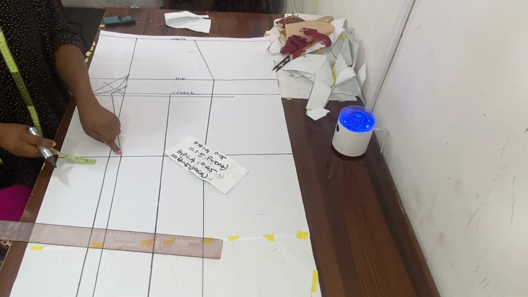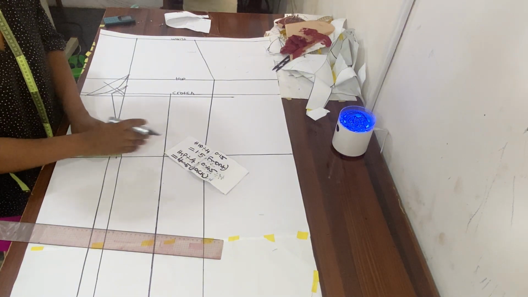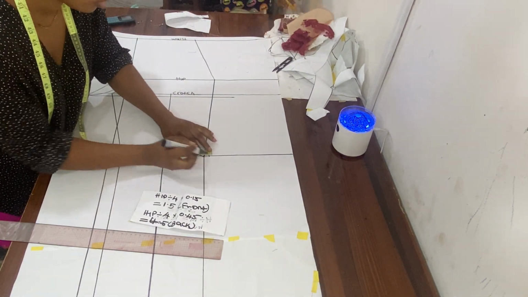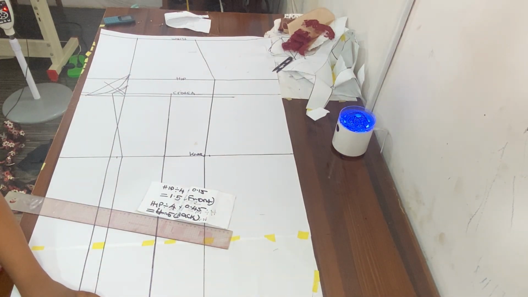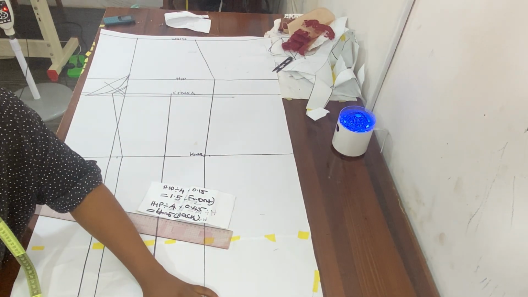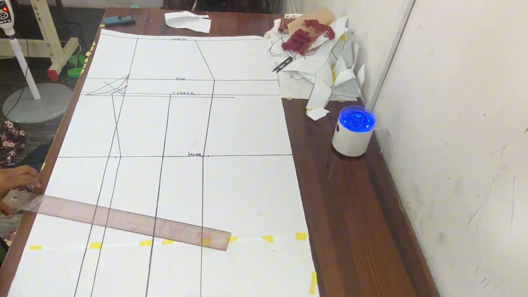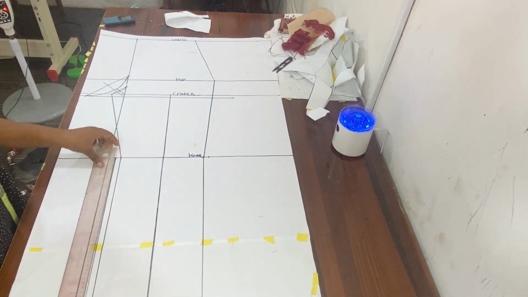Now, the reason why I decided not to trace the back is because I am using elastic, like I said before. For a normal fitted trouser, you're supposed to come in on that center line, the border line, by 1 inch. But because it is not a fitted trouser, I decided to leave it.